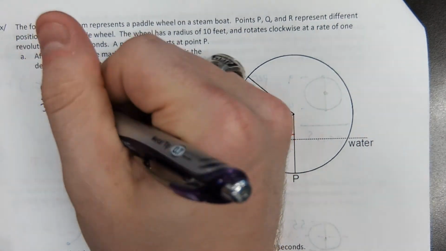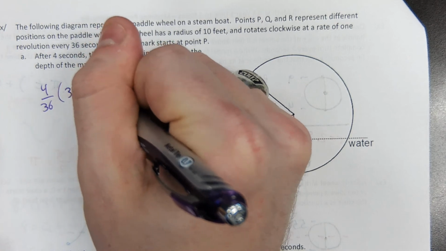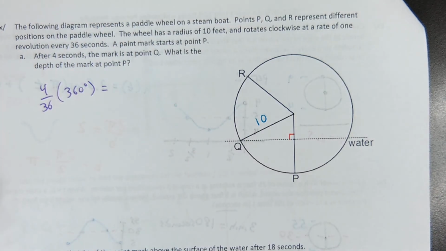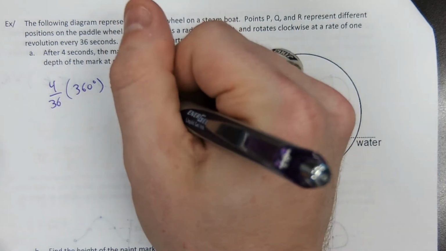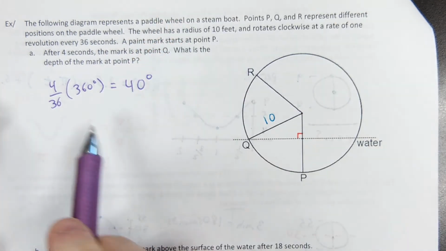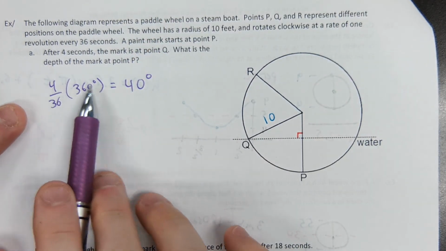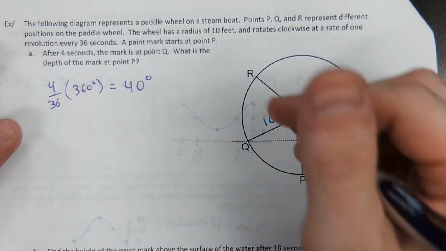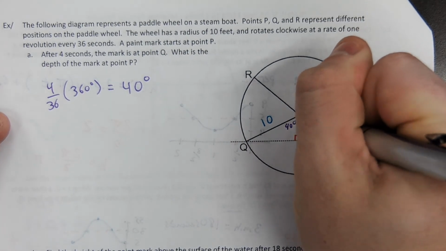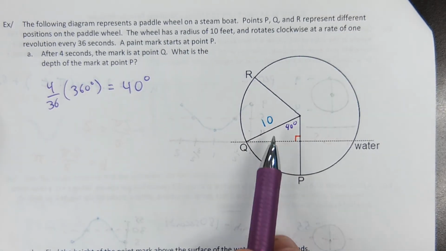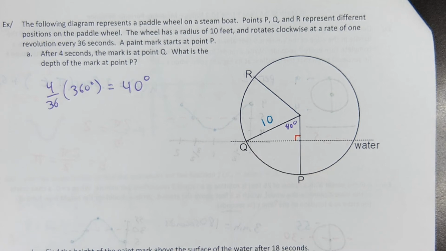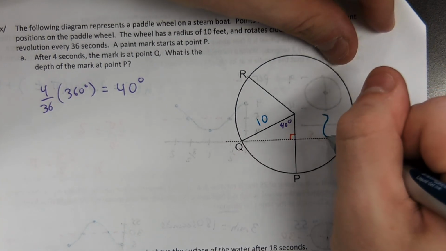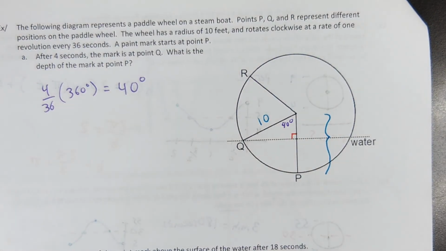Four over 36 times 360 degrees is 40 degrees. I know because the 36 and 36 cancel and it leaves me 4 times 10, 40 degrees. We can use that information along with this information to figure out some stuff, can't we? Because how long is this? 10.